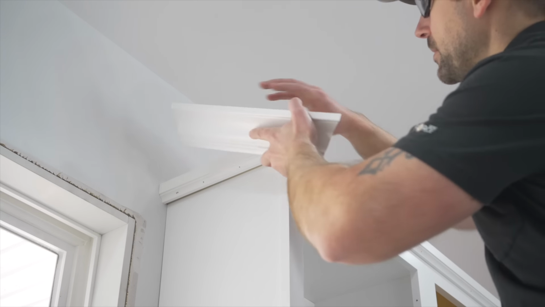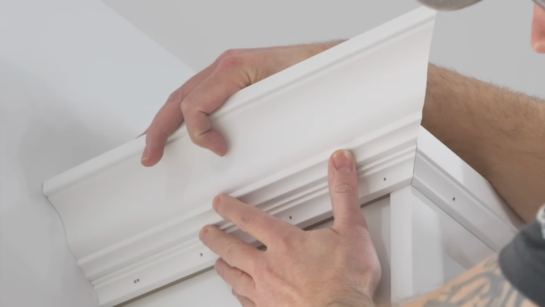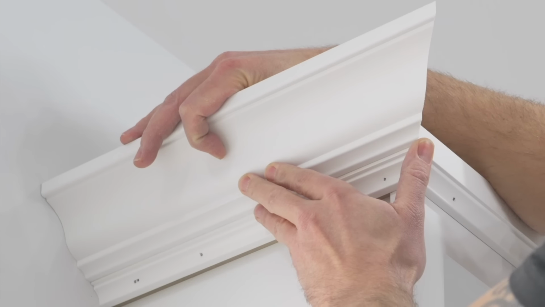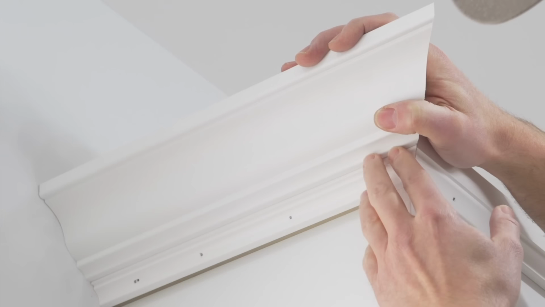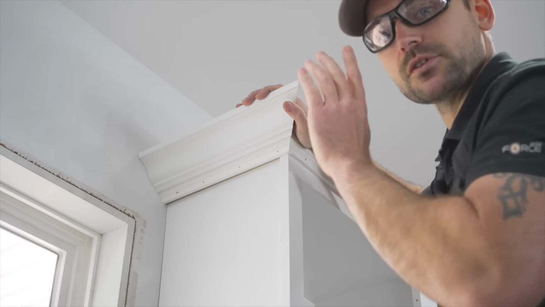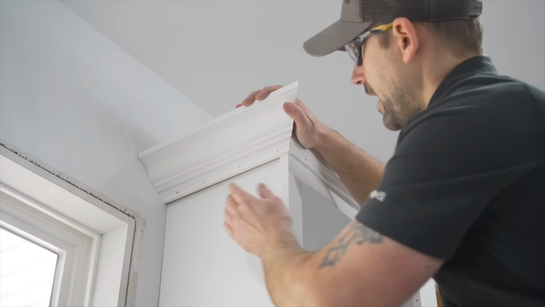Now we're going to set this up into place and get our correct reveal and then shoot this onto the piece of stack molding in this case. And again, it's going to be to the nailer if you don't have the stack crown molding.